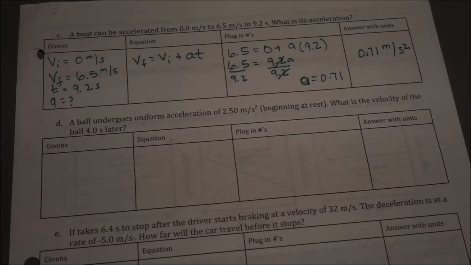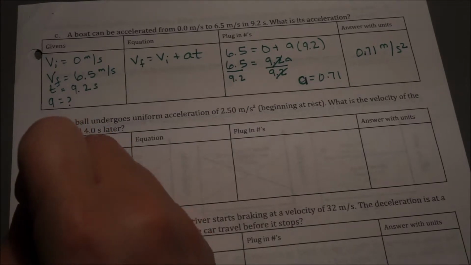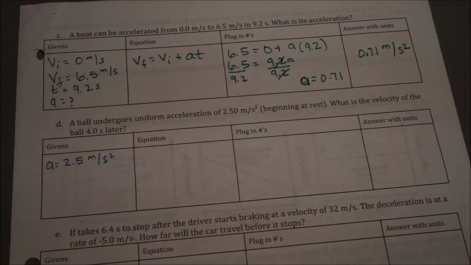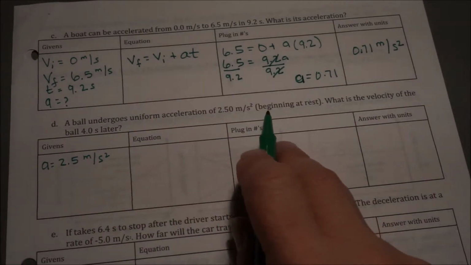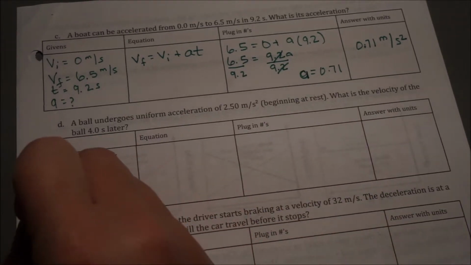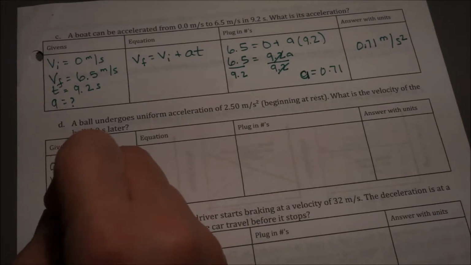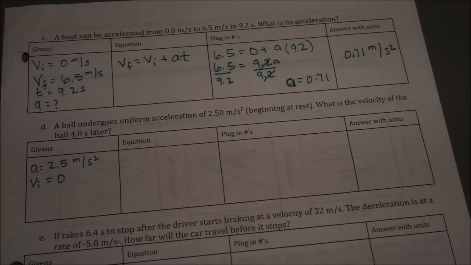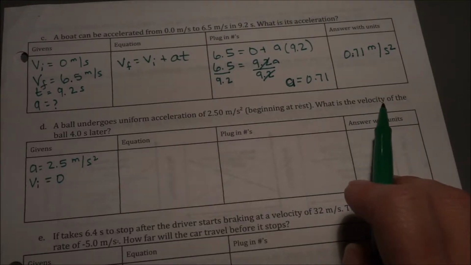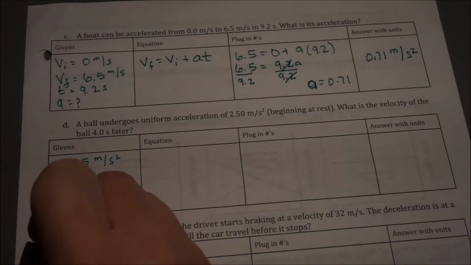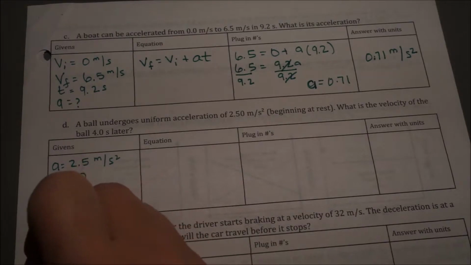In D, we have a ball that undergoes uniform acceleration of 2.5 meters per second squared, and then in parentheses it says beginning at rest. That means we have a number that's hiding in these words. That would be our initial velocity, and that would equal 0. What is the velocity of the ball 4 seconds later? So they're looking for a velocity. We've already found the initial velocity, so we're going to look for the final velocity, but they gave us a time of 4 seconds.